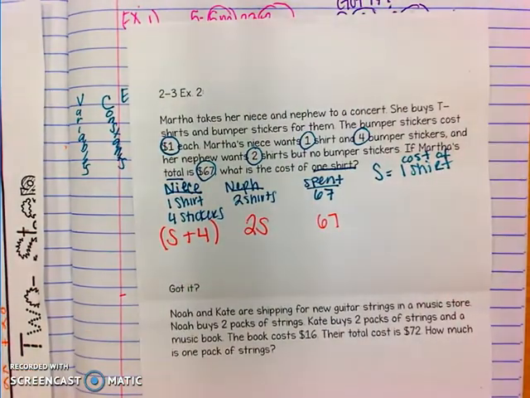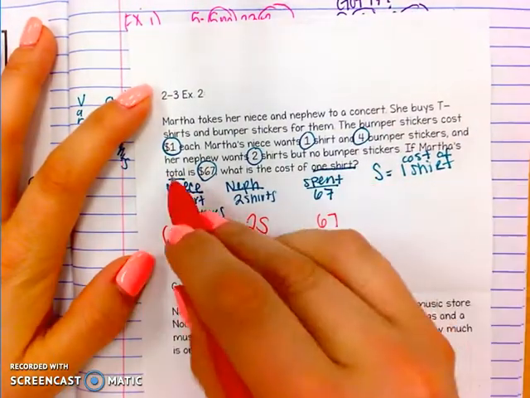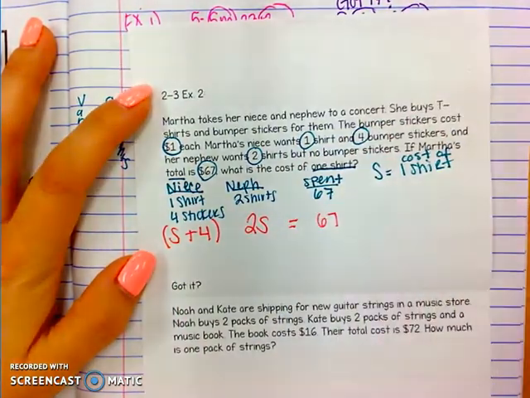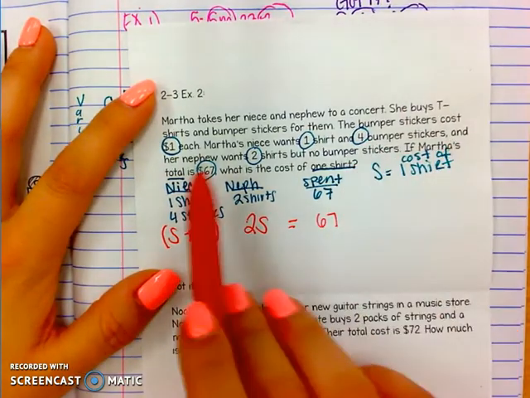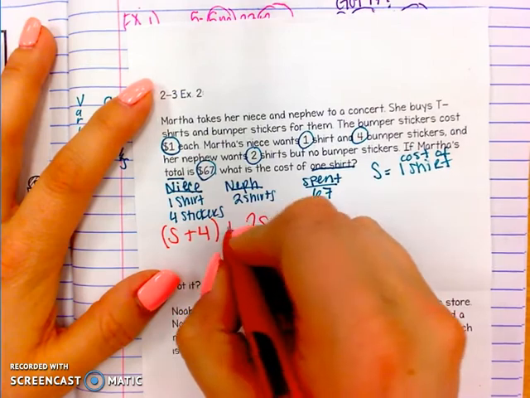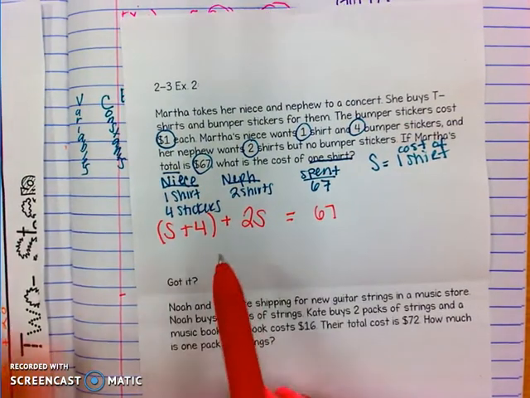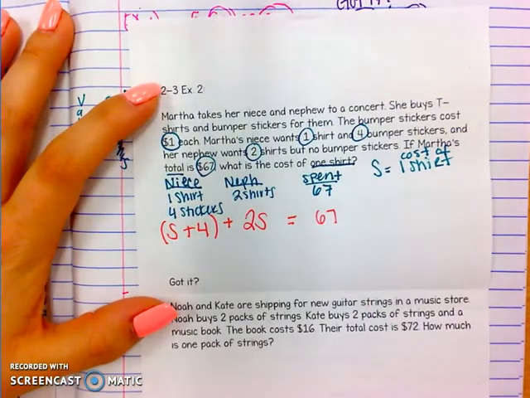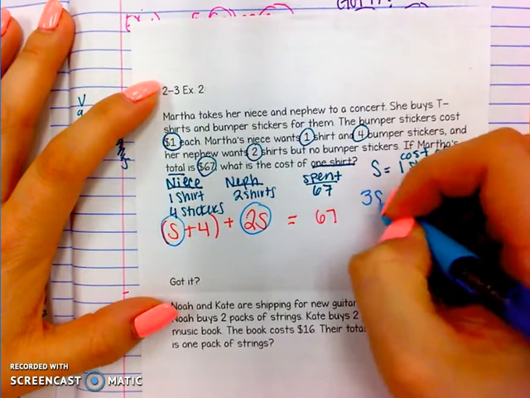Now I have to look at the operations that are going in between them. So obviously this total tells me there's an equal sign for 67. And all of these words, and her nephew wants this, is going to represent an addition. And now I can solve. So combine like terms. I have S and 2S is 3S.